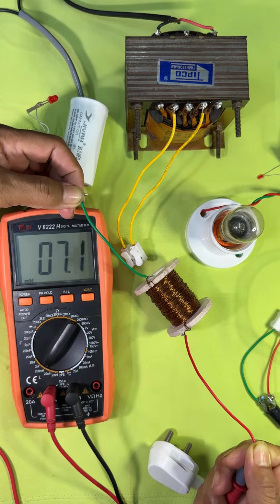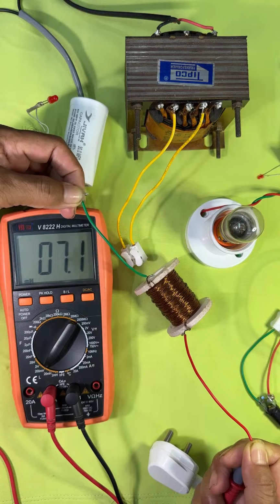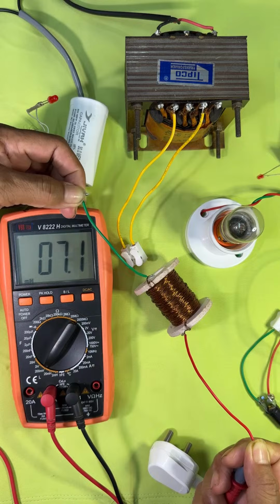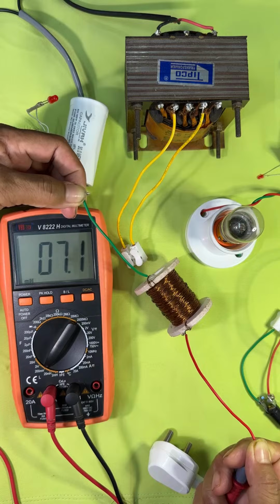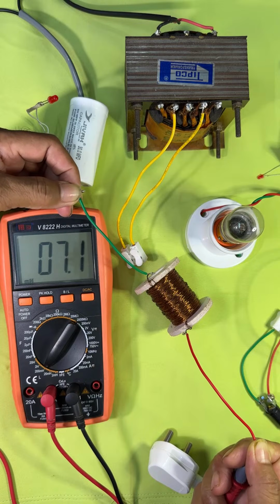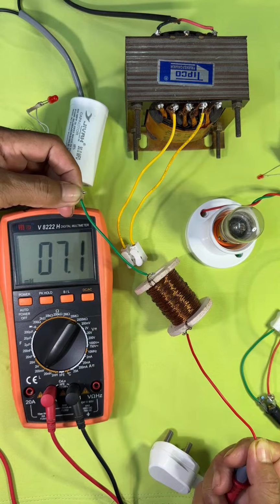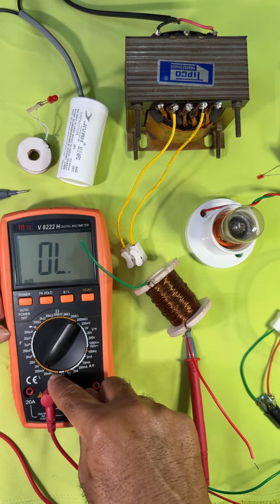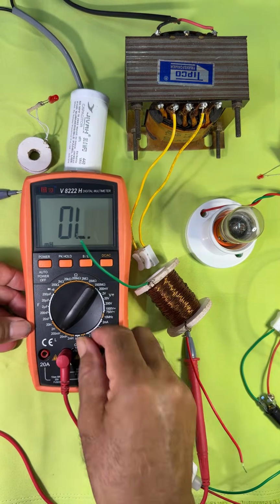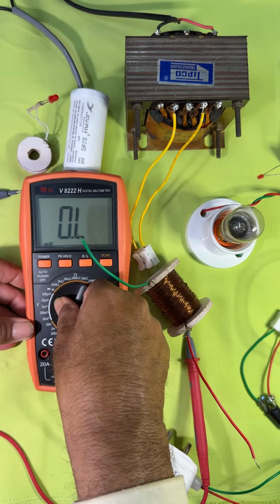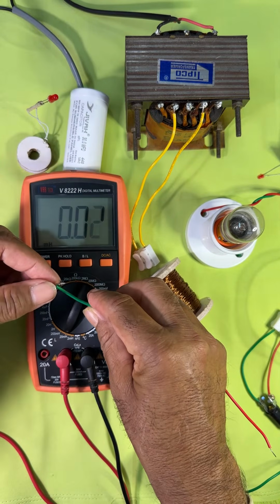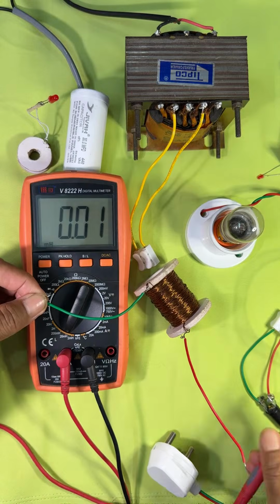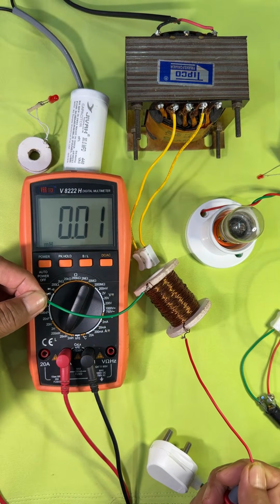Maybe whatever length it is, I do not bother, but the inductance values we count when we start turning it in a loop, in a coil, in a solenoid. So please remember, if it is 7.1, let me switch it to 20 millihenry, and we will see whether this 7.1 is maintained or whether a more accurate result comes out.